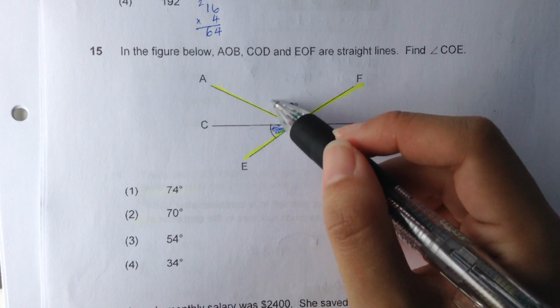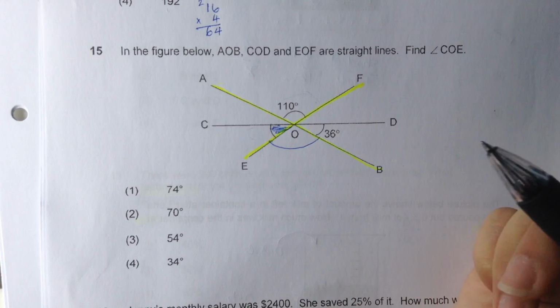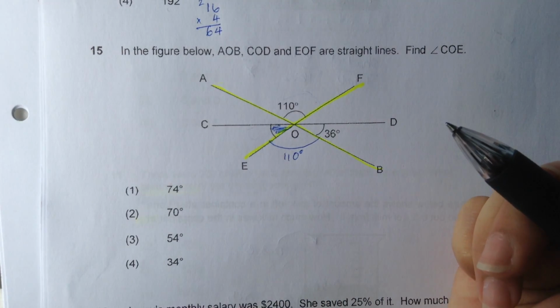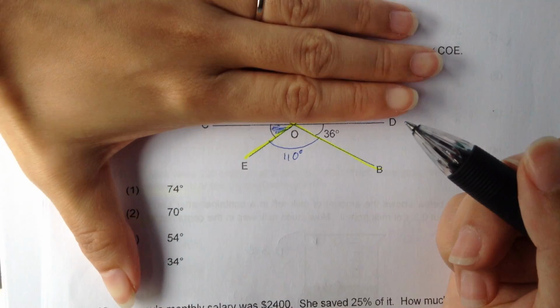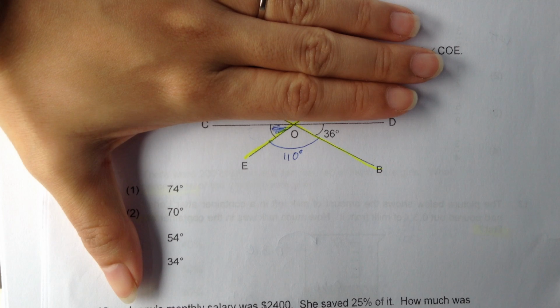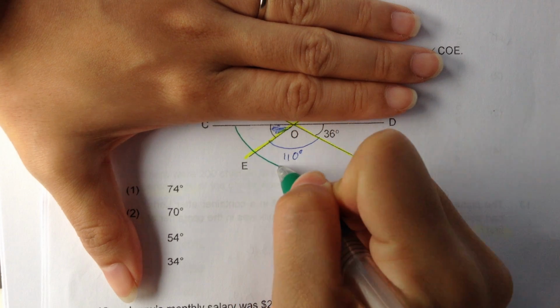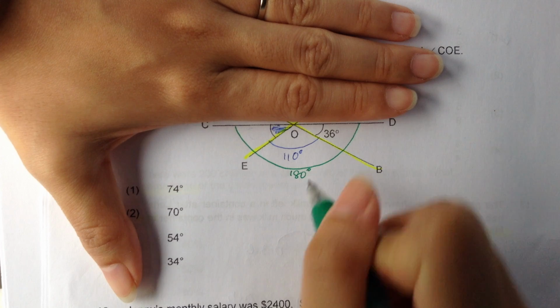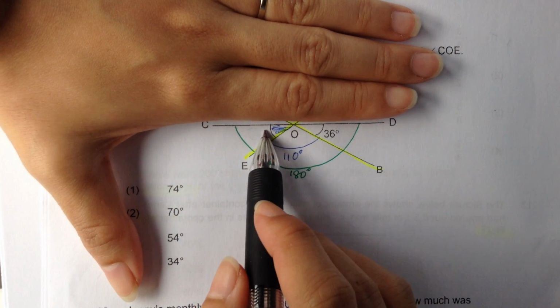If this is 110, across it will also be 110. Then after that, I see a straight line that I can use. Magic number for a straight line? Yes, 180. So I have one missing angle.